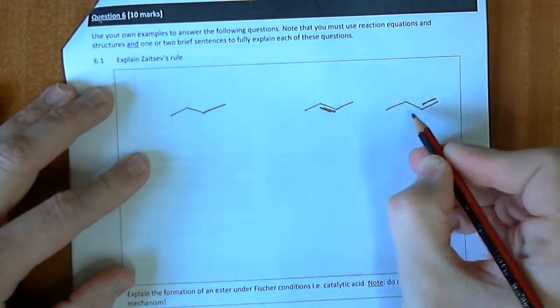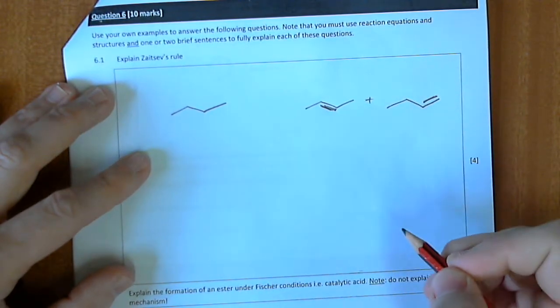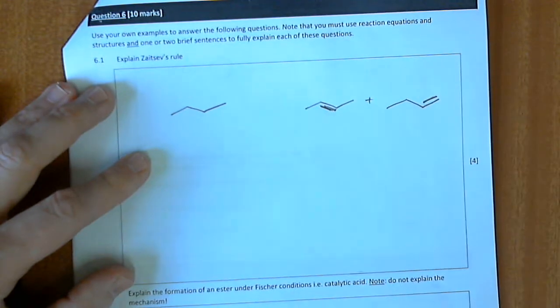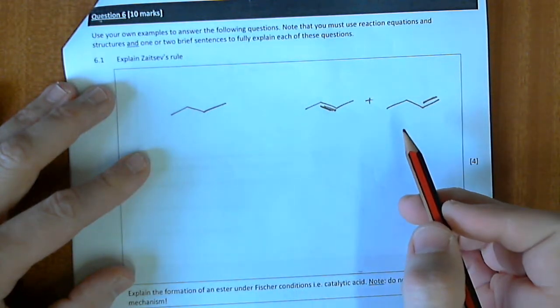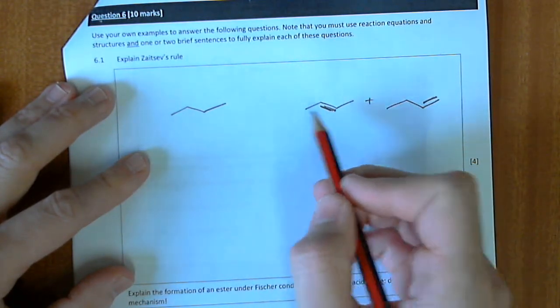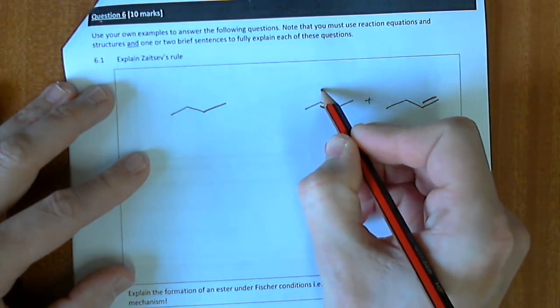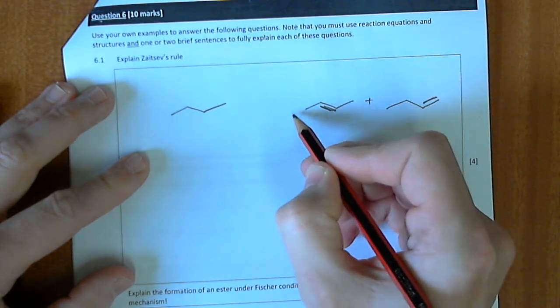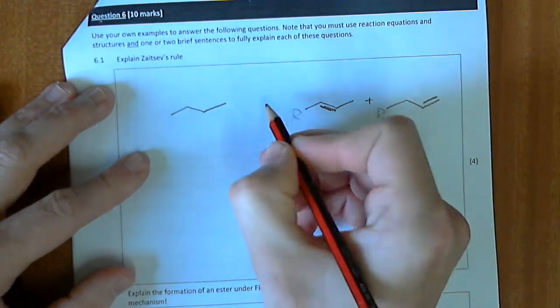That would be the result of a Zaitsev elimination, with more double bonds. The double bond is more substituted there, and it's on the edge over there. You should know that. So what do the structures look like? Well, you can make them very simple. We could just use what I've drawn up over there. We could make it a little bit more complicated, put a methyl group there, or put an R group over here, or something else. It's not too important.